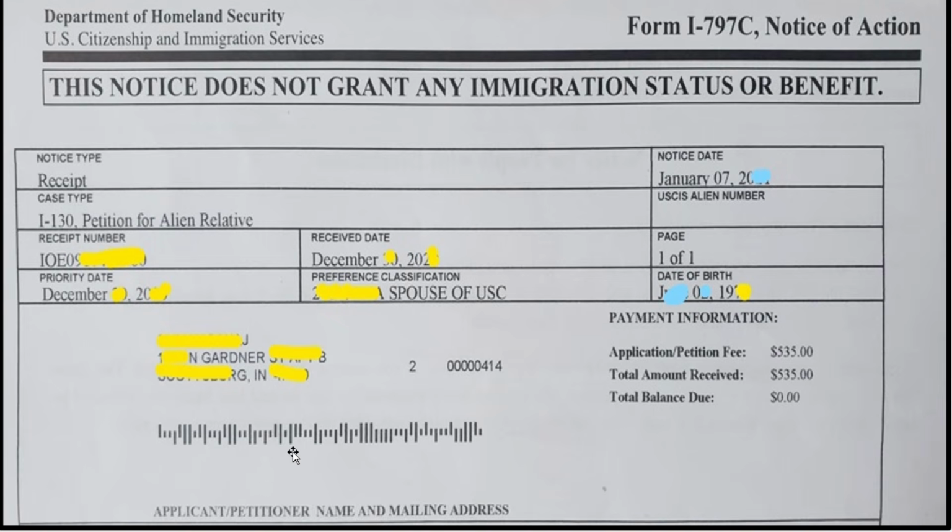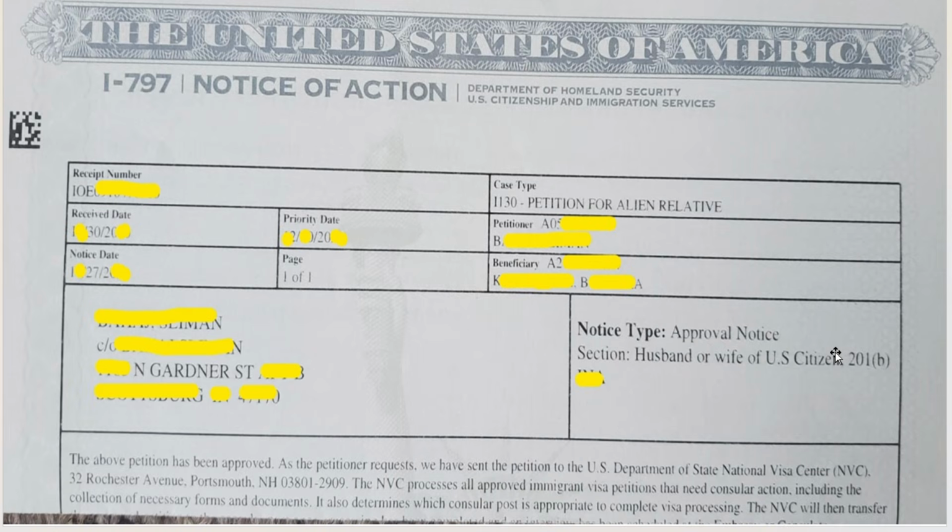Now, this is I-797C. That's the first I-797C you received, basically telling you that we received your case, nothing else. It does not tell you anything else. They tell you we received your case, and they assign the priority date, the receipt number, and the notice date. That's all, and the fee they processed. The fee now is 675 for the paper version and 625 for online.